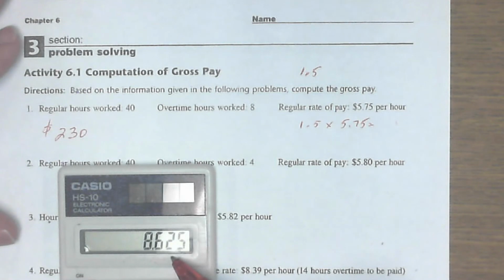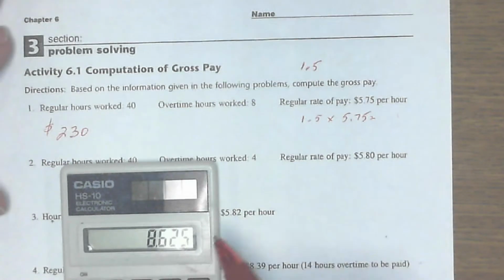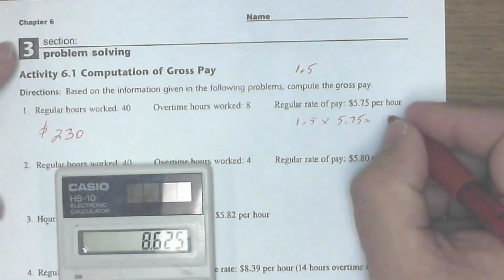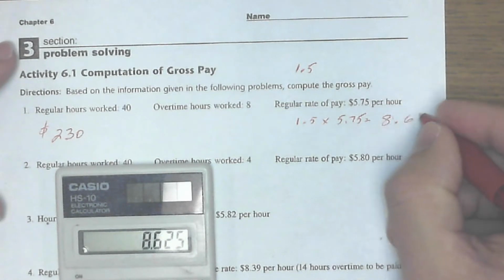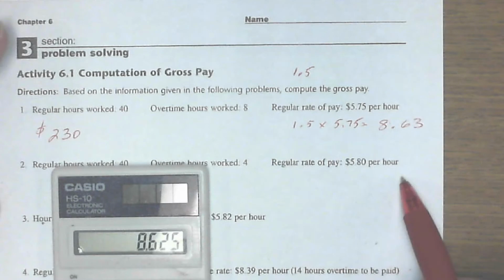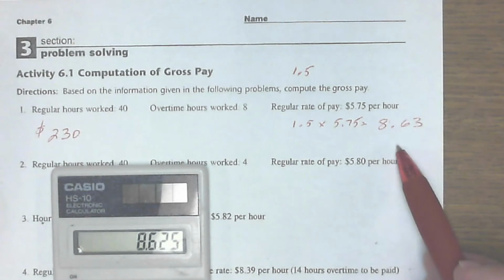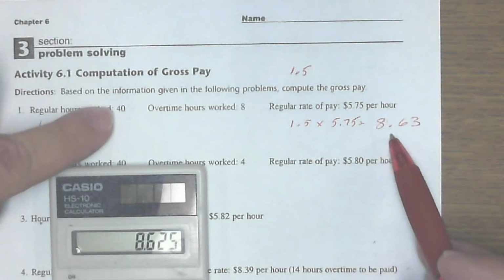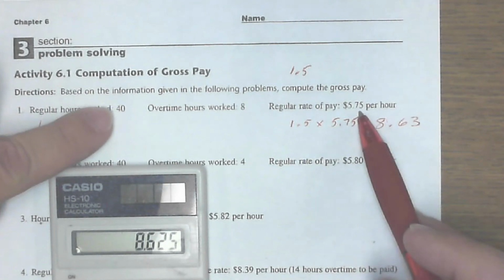And we've got to round it. We've got $8.625. Well, we don't have 62.5 cents, so we've got to round. So that's going to be $8.63 for each hour of overtime. In this situation, we get paid $8.63 instead of $5.75.